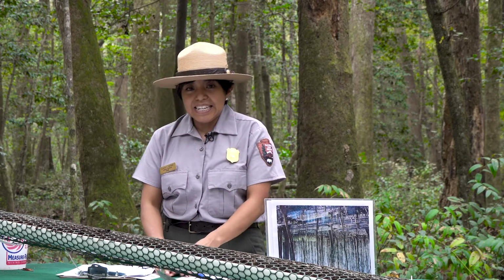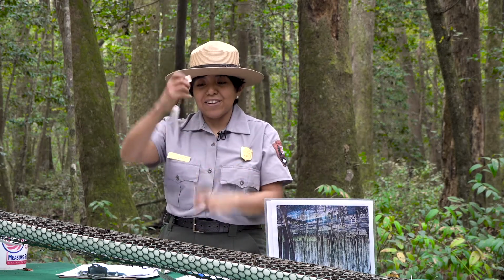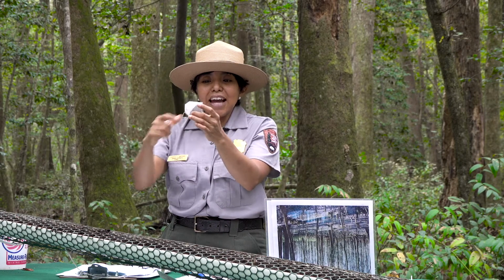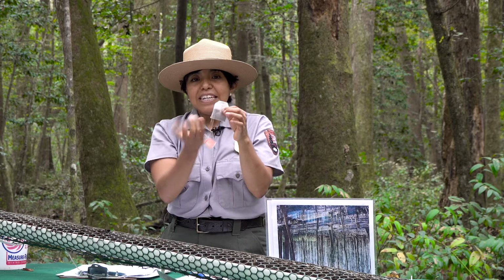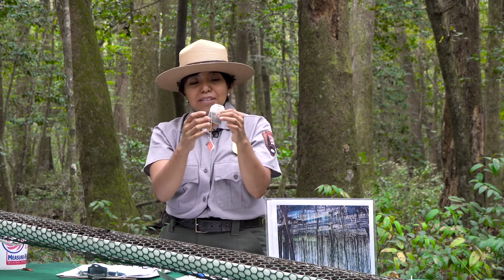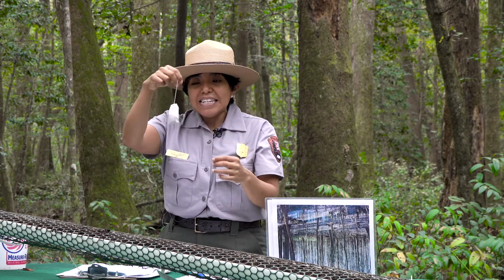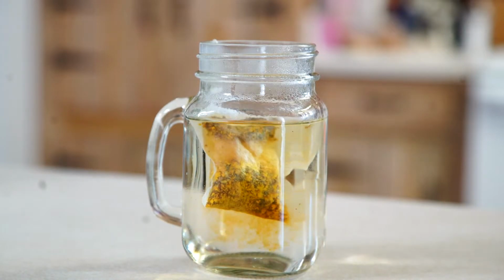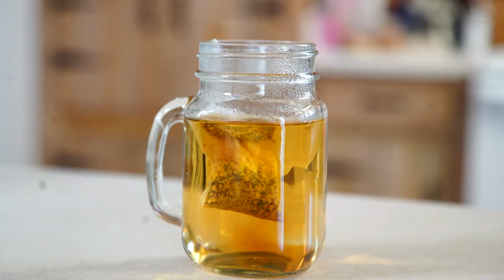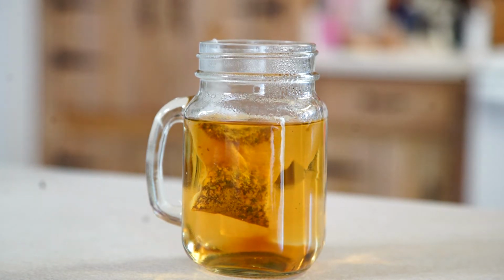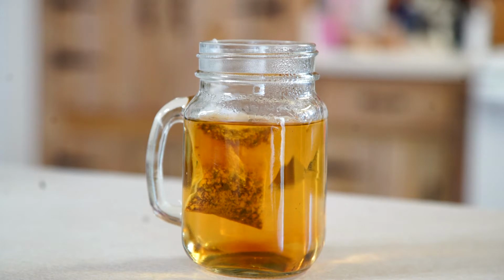So think about tea. So I have a tea bag right here, and it's kind of the same thing. This tea bag is full of leaves that are good for humans, and when we want tea, we soak the tea bag in water, and then the water absorbs all the nutrients that the leaves in the tea bag have. So the same thing happened here.